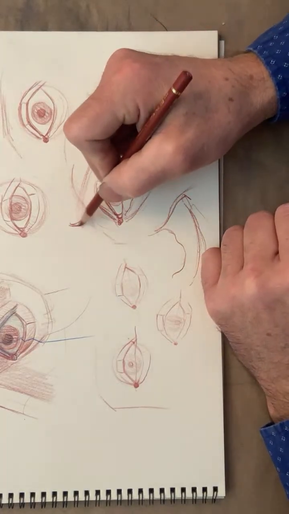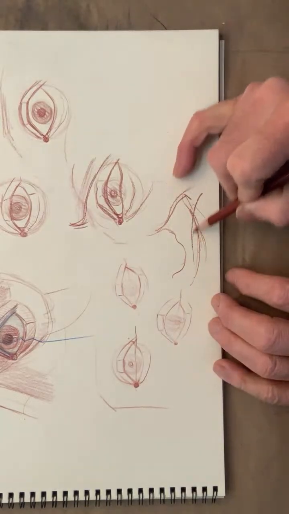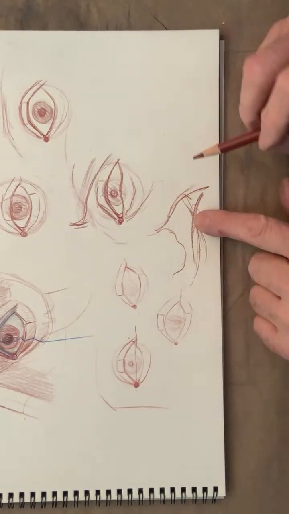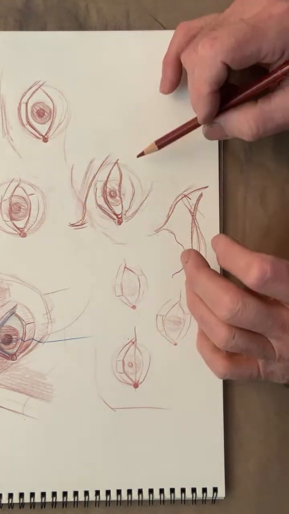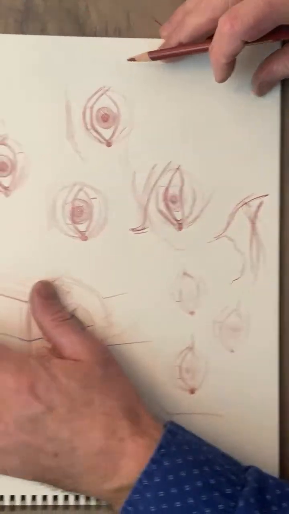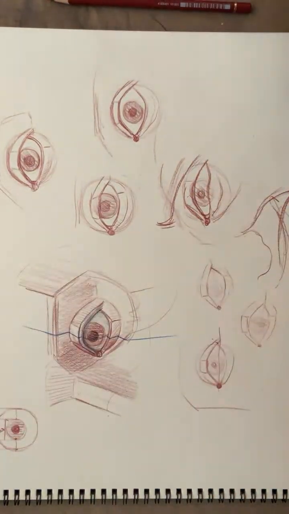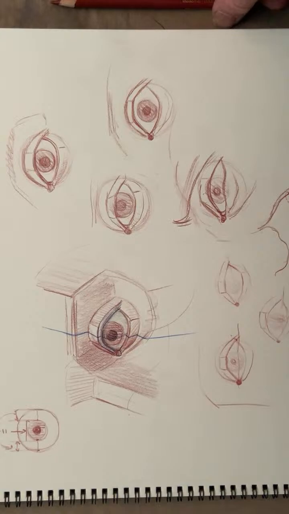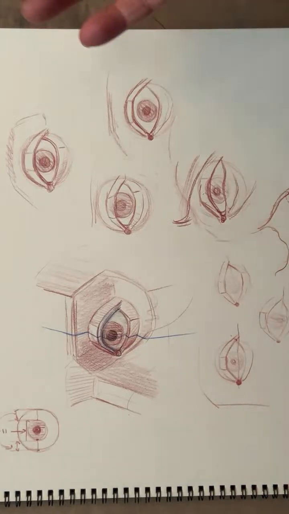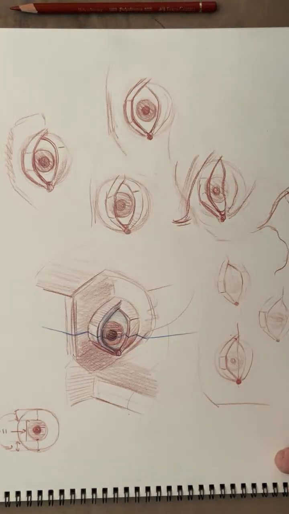If you do this, right, about to cry like this, right, you move this down. So these are basic expressions of the eyes that are really important to understand, because then from here you can develop your facial expression much more accurately, right?